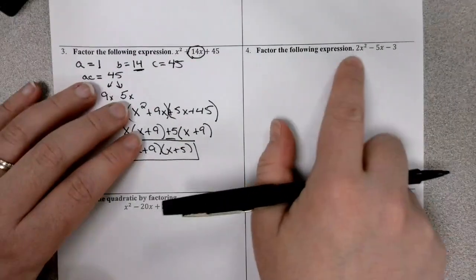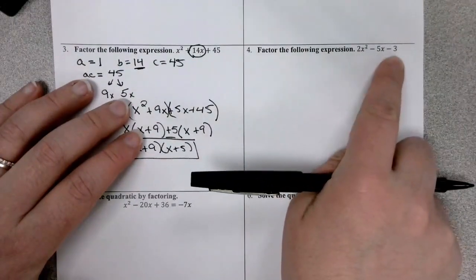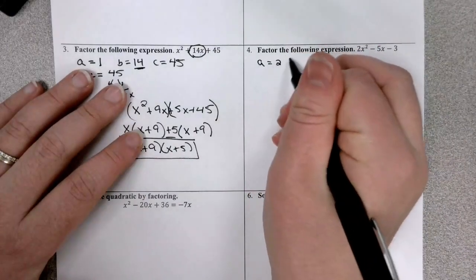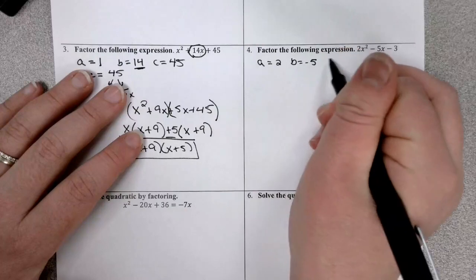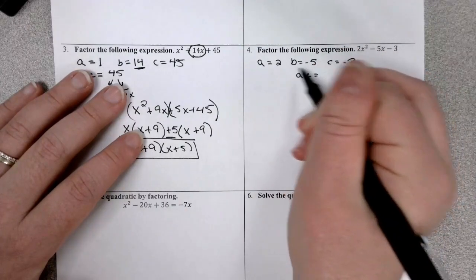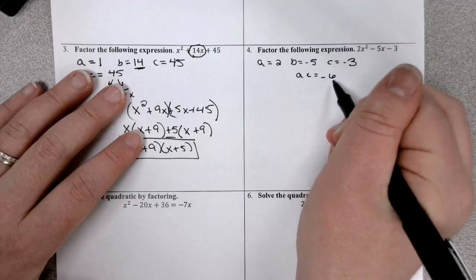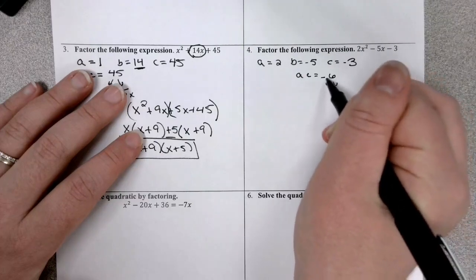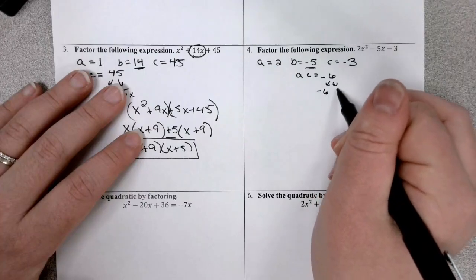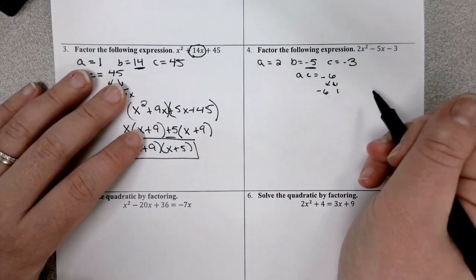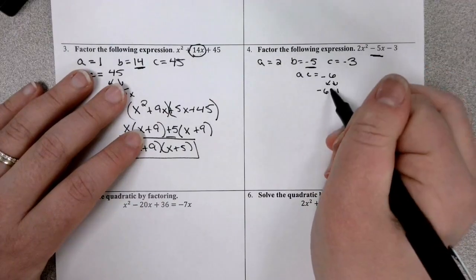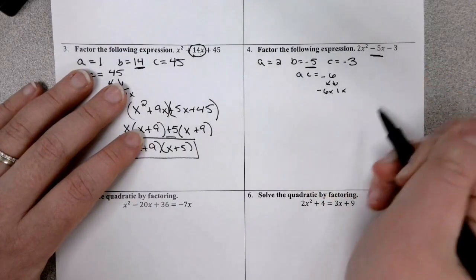Next one, trinomial, no GCF. So I'm just going to start. My A equals 2, my B equals negative 5, and my C equals negative 3. A times C, 2 times negative 3 is negative 6. Two factors that multiply to be negative 6, add to be negative 5, are negative 6 and 1. So now I rewrite it without the negative 5x. I'm going to write negative 6x and 1x.